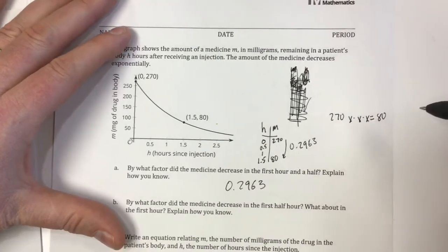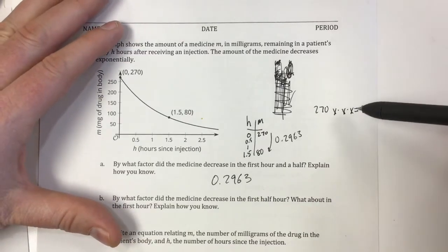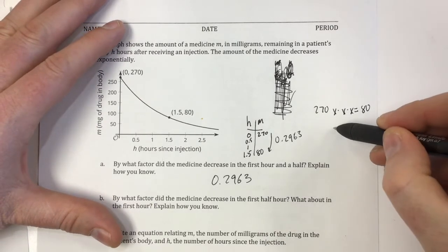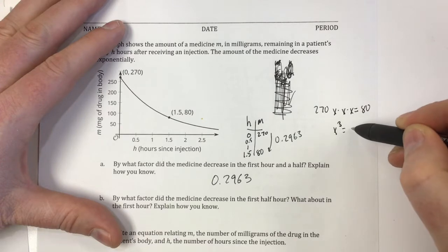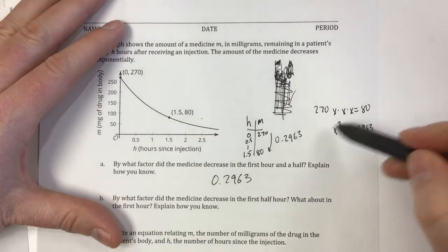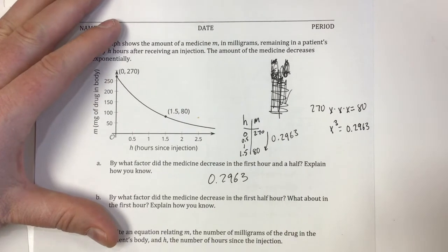But I know what those 3 half-hour chunks are. So 3 half-hour chunks is equal to 0.2963. So this is going to give me all 3 of those half-hour chunks.